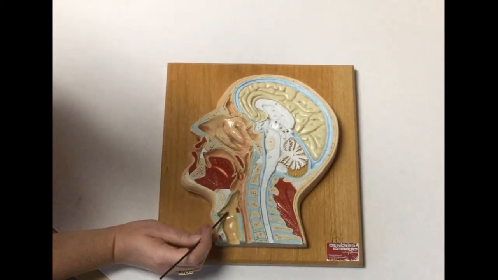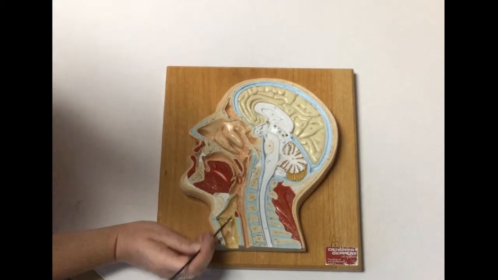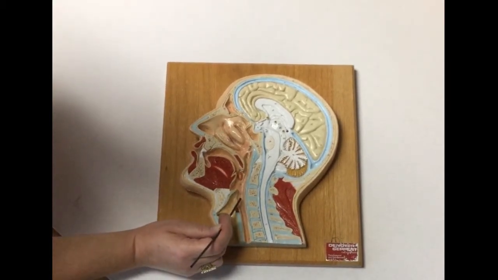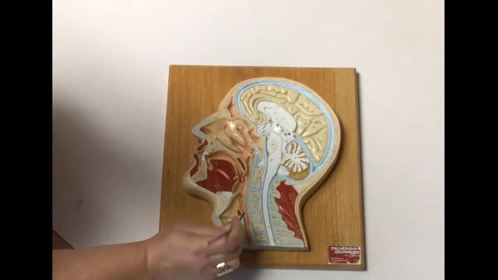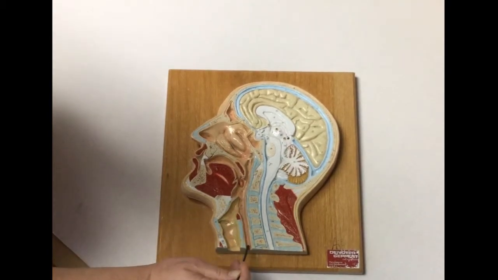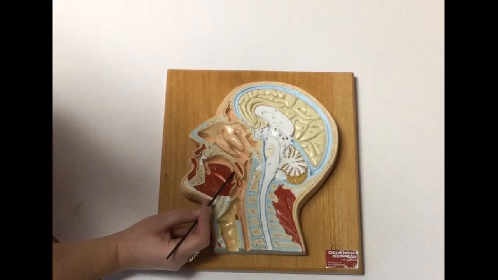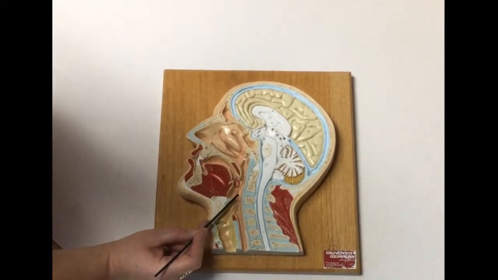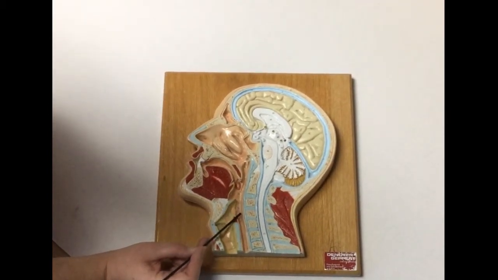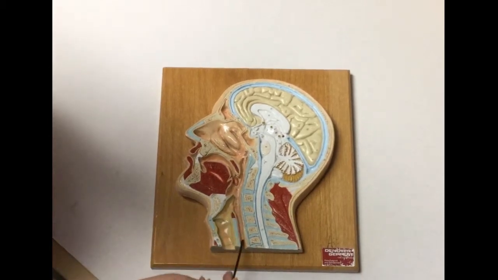So the air would travel into the larynx next, but the food is diverted towards the back and it continues down the esophagus this way. So the food begins in the oral cavity and travels to the oropharynx next, then the laryngopharynx, and then the esophagus.